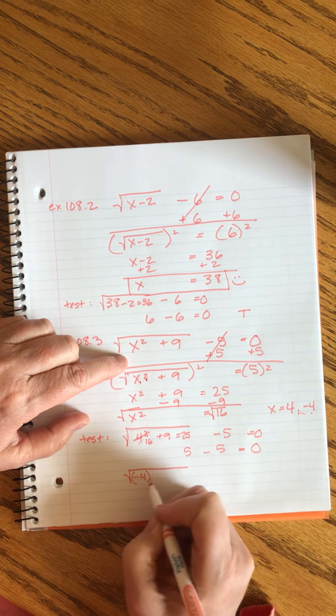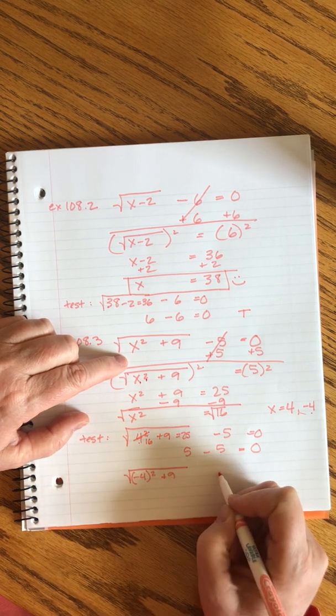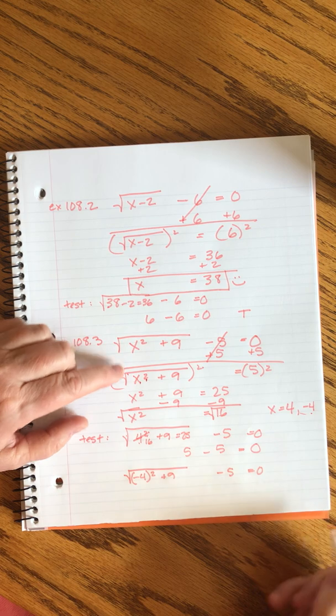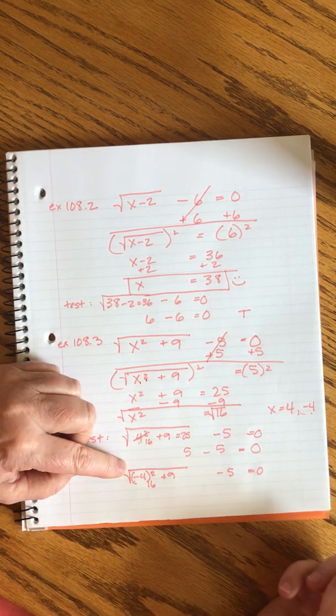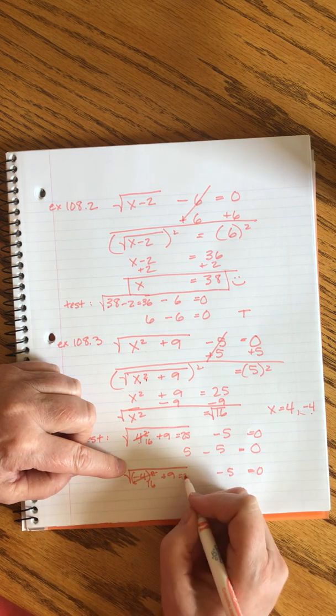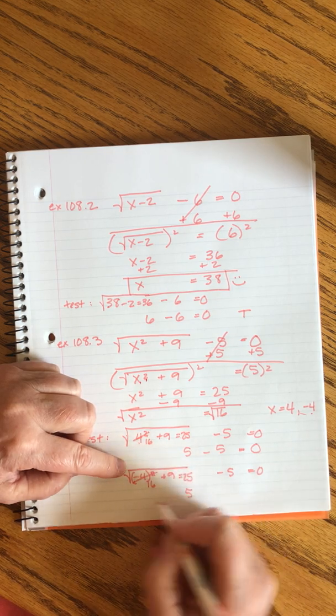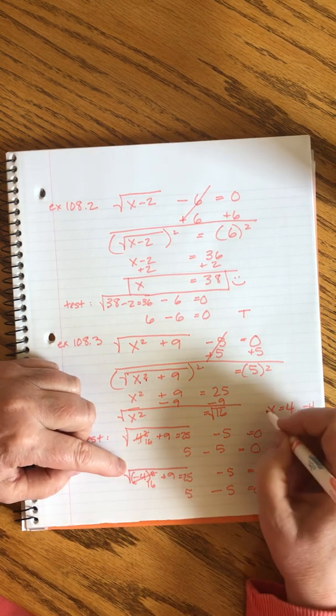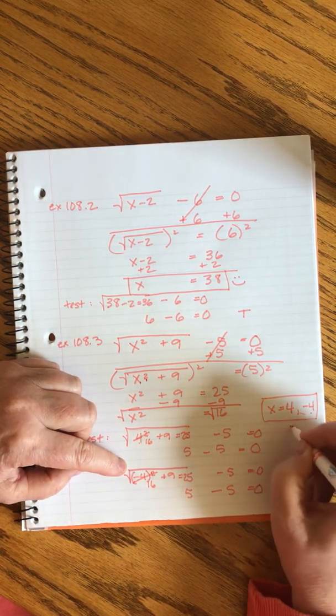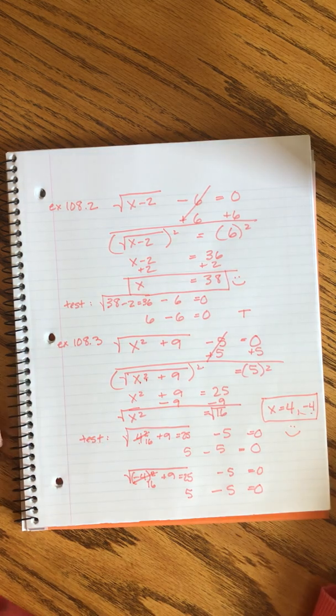Square root of minus 4 quantity squared plus 9 minus 5 equals 0. And then the same thing happens because once we square this, we get positive 16 plus 9 equals 25. Square root of 25 is 5. You see what I'm saying. So both of these work. And both are happy answers. Yay.